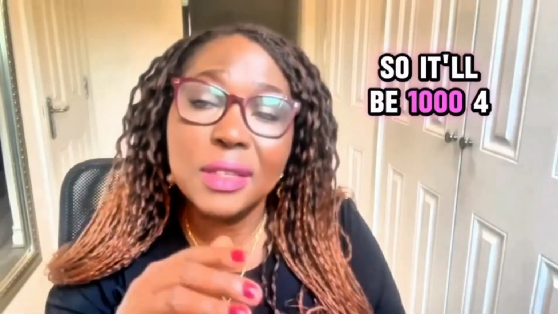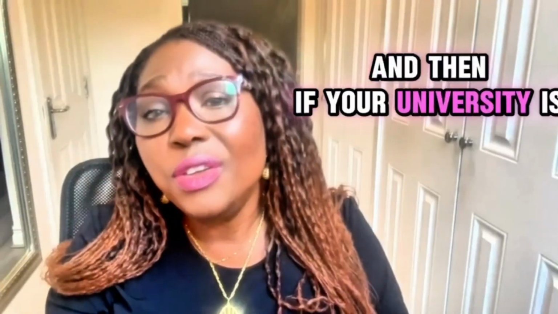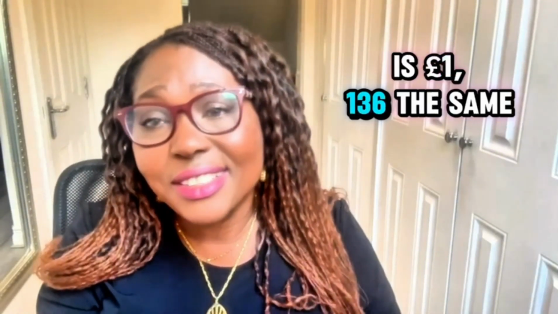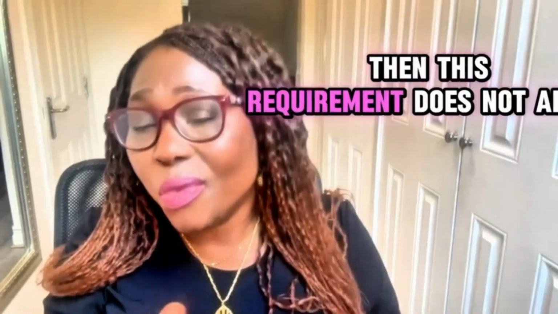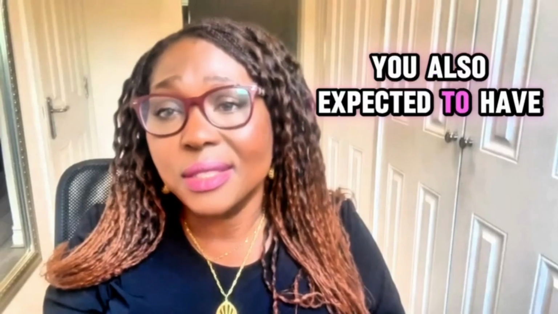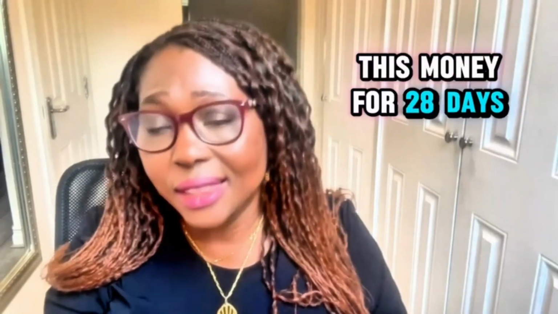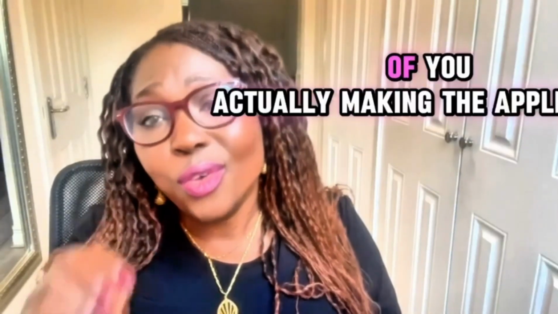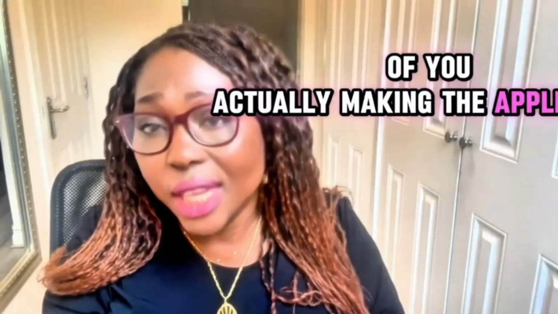So it'll be 1,483 times 9. And if your university is outside London, it's £1,136. The same thing applies. Do know that if you're already in the UK and you have a visa of up to 12 months, then this requirement does not apply to you. You're also expected to have this money for 28 days. The 28-day period ends within 31 days of you making the application.